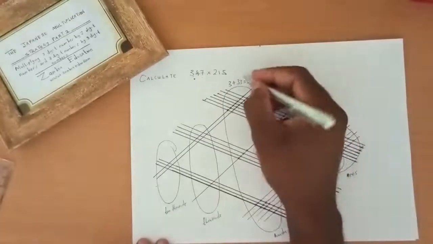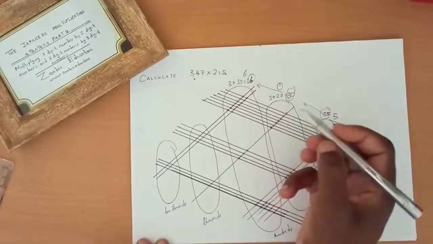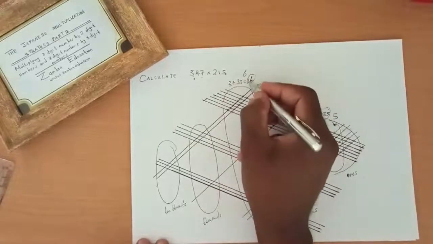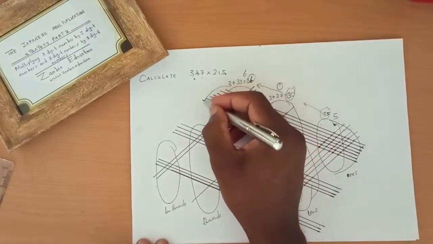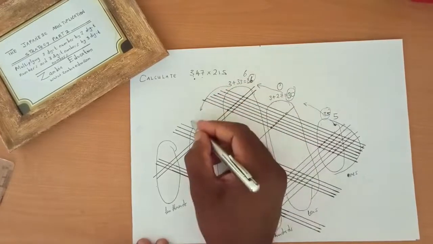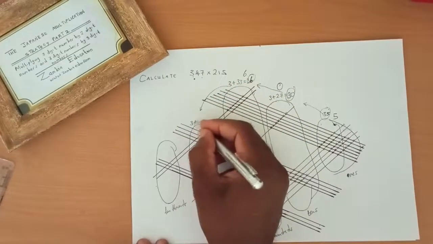We remain with our last digit there being a 6, and we are going to carry a 3 to the next segment, so we indicate a 3 there.